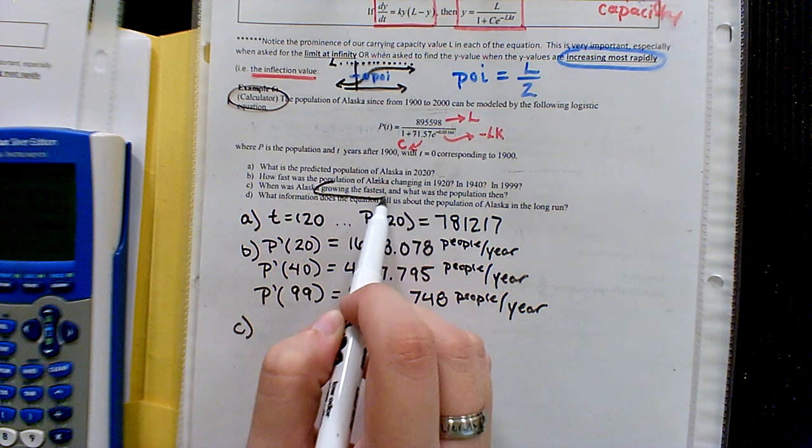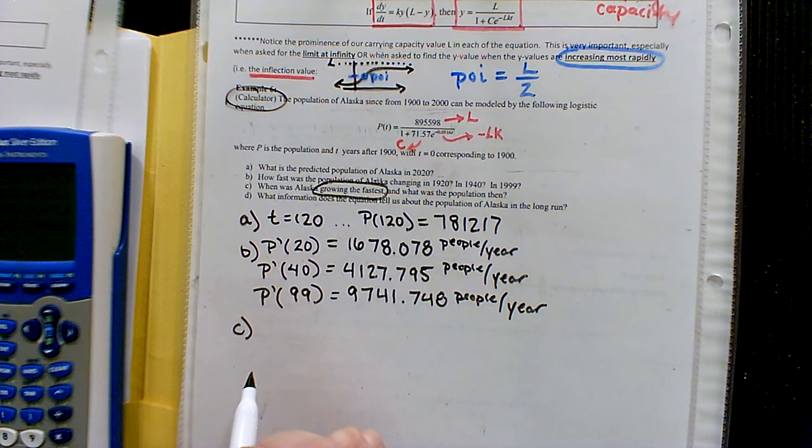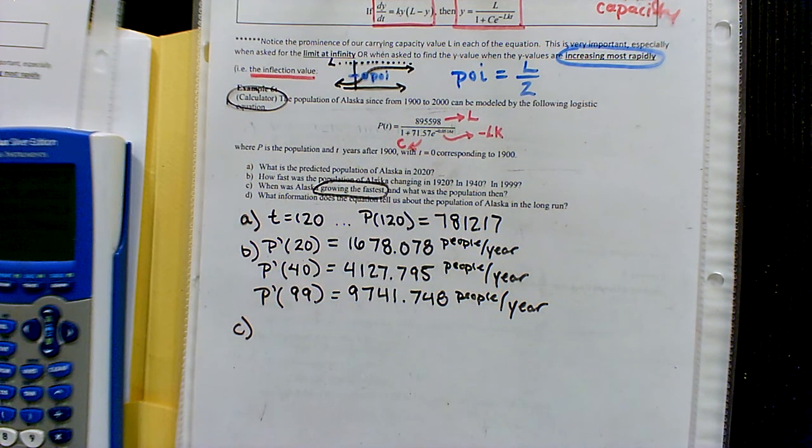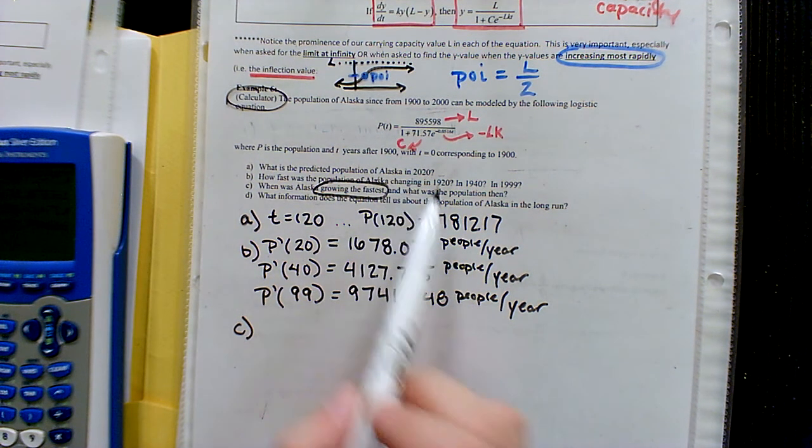All right, C. When was Alaska growing the fastest? Okay, when was its population growing the fastest? And what was the population at that point? How can we figure out where we're growing the fastest? Increasing most rapidly, yeah. Okay, so if you're going from like 1900 to 2000, couldn't you just go halfway between that? Okay, so it's not halfway through your interval.